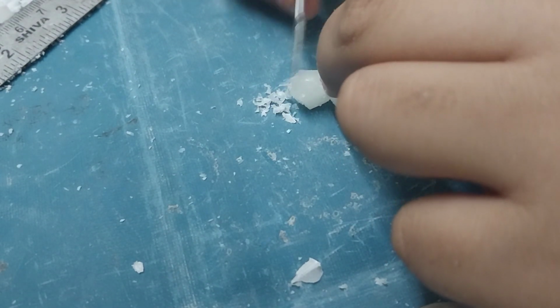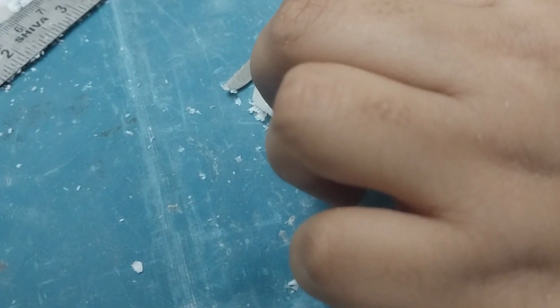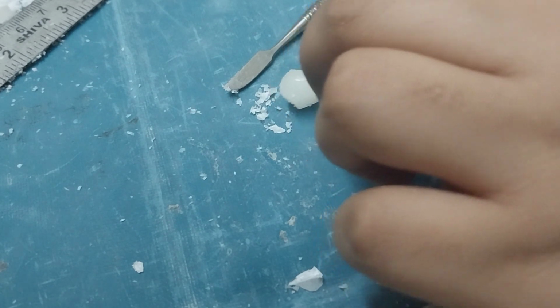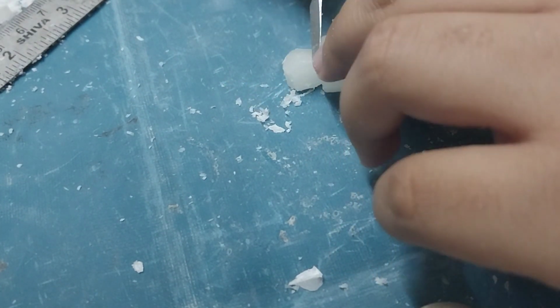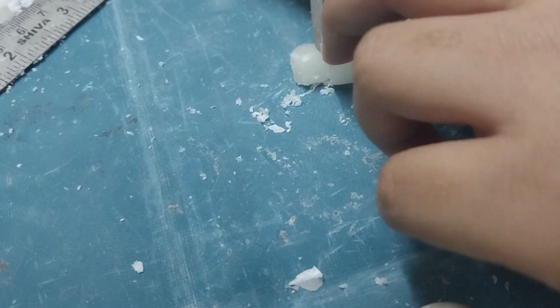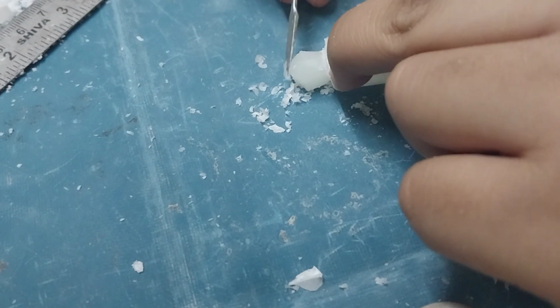The labial ridge in the maxillary canine is very prominent. It is more prominent than in the mandibular canine, so we need to make sure of that.